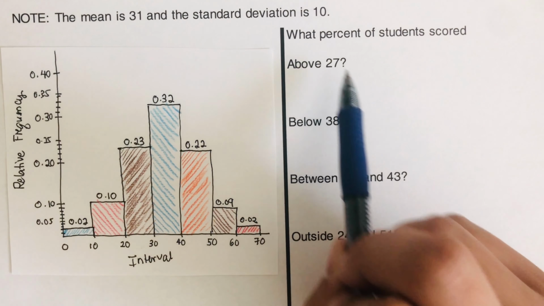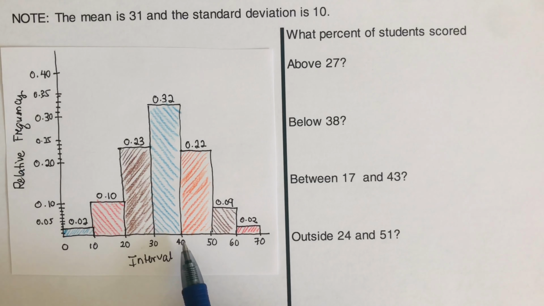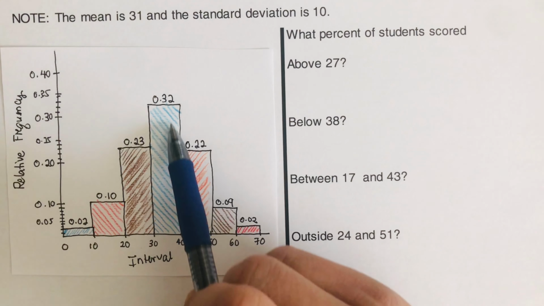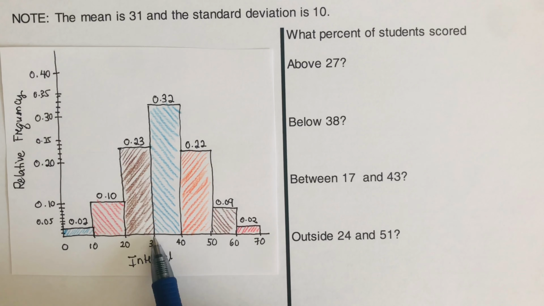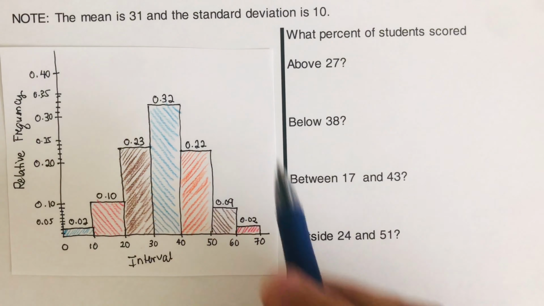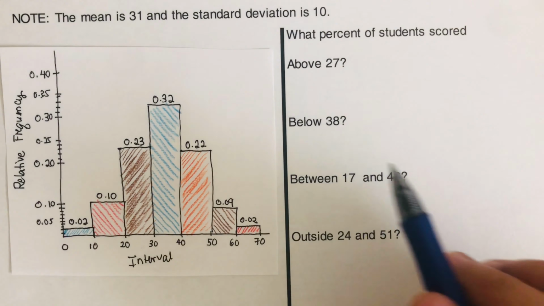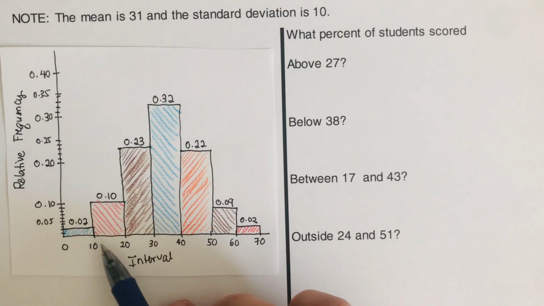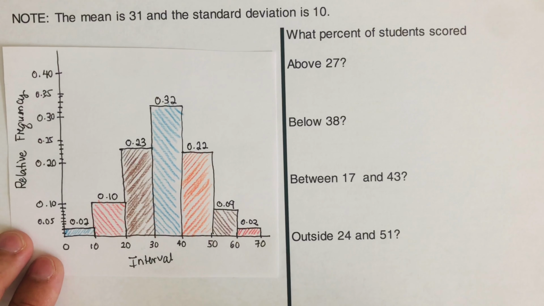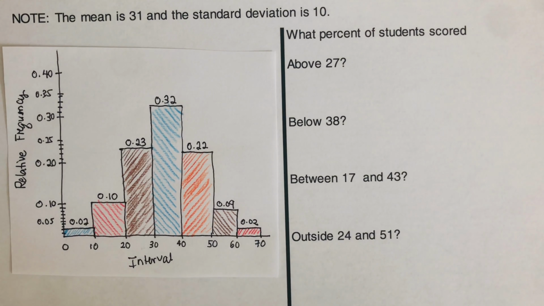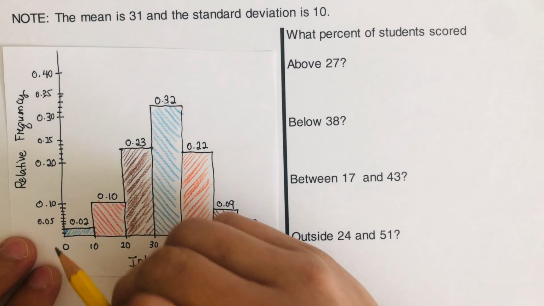So just like 27, and the 38 should be somewhere around here, but this 38.32 is the value that started from 30 to 40, but we want only 38. So how do we find the value that we need to add in cases where the value doesn't fall within the interval? As you can see on this histogram that we have here, this histogram actually has a shape which we call the normal curve.